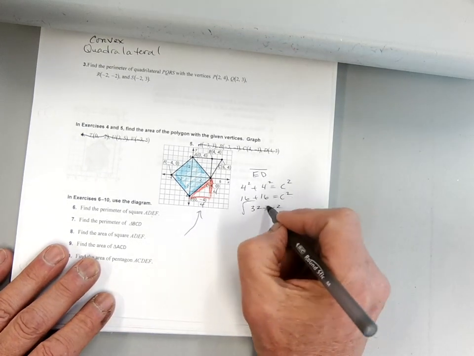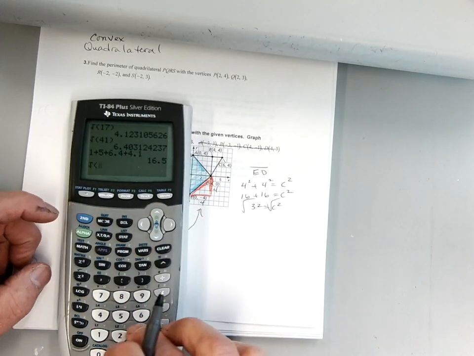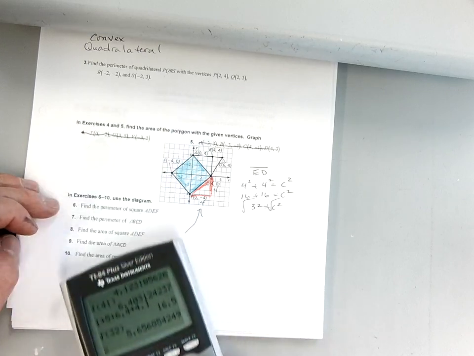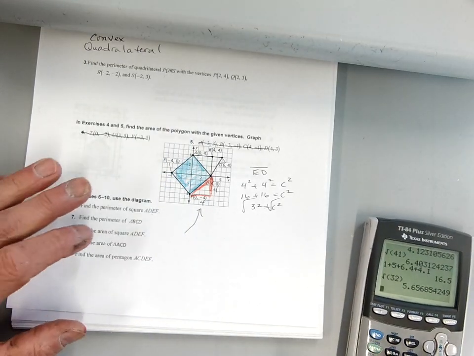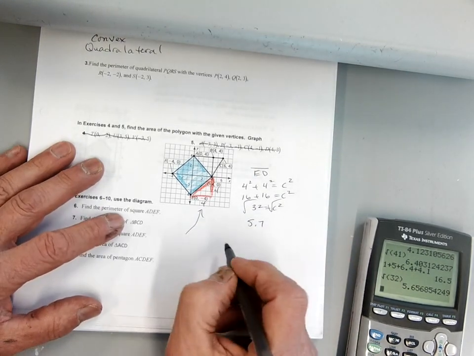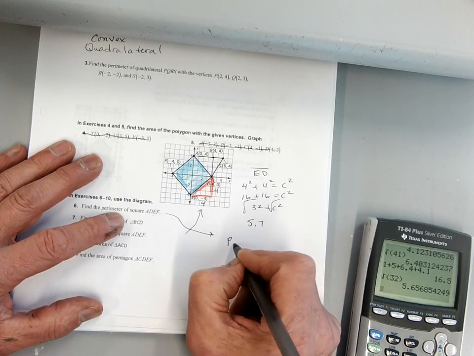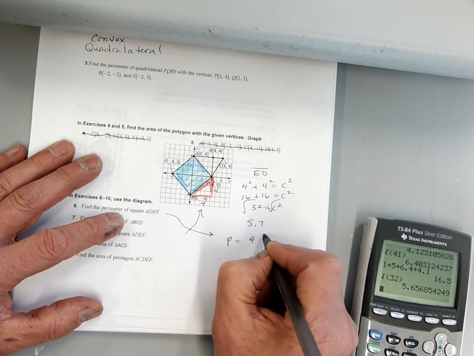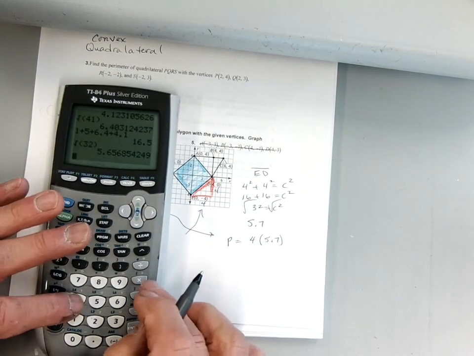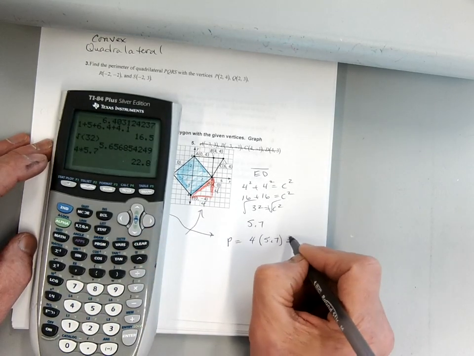Square root. And I'm not sure what the square root of 32 is. It's 5 point something. I know that. 32. And I get about 5.6. We'll just round it to 5.7, okay? About 5.7. Okay, that's one side. So the perimeter of the square, for number 6, the perimeter of my square is equal to 4 times my 5.7, okay? And I get 22.8, about.